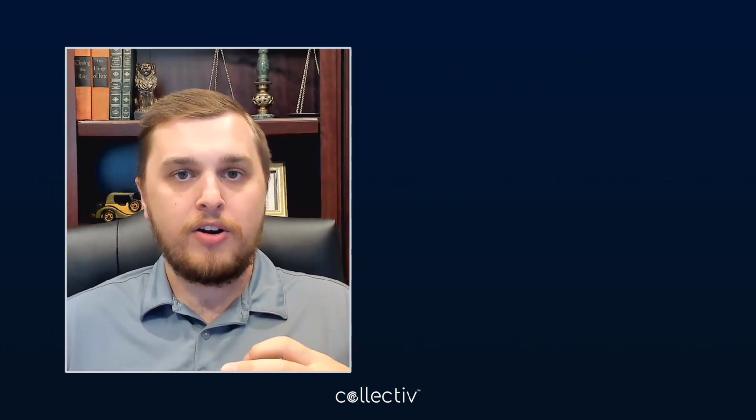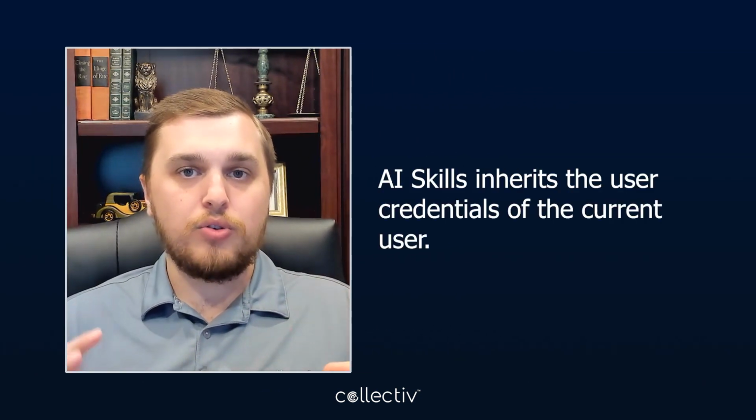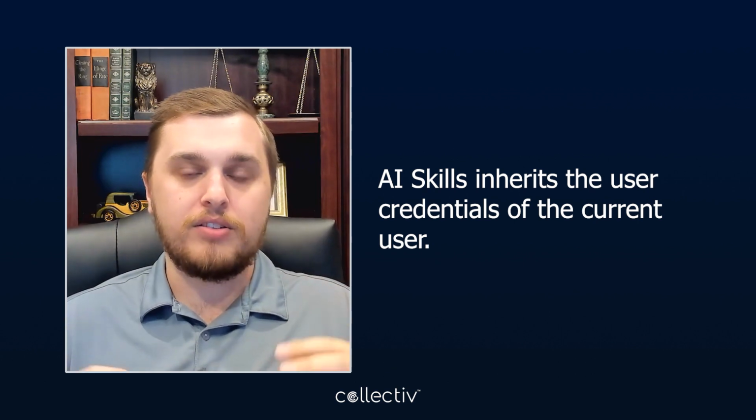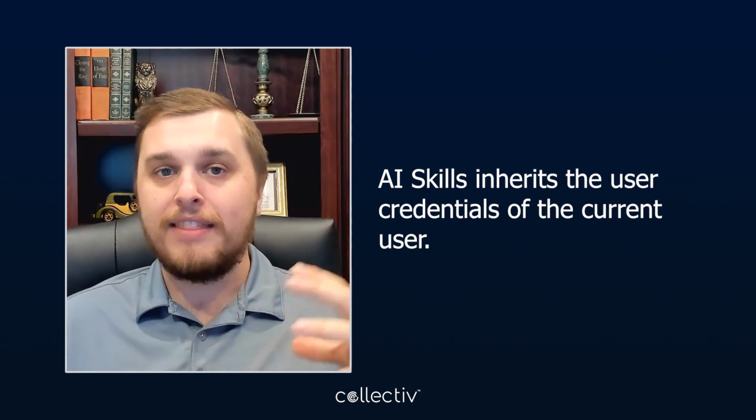I know with AI, there always seems to be a discussion around security. How can companies ensure that their questions in the AI skills is going to be secure? So that's a great question. And what AI skills does is it actually inherits the user credentials that that specific developer has. And so if they only have access to certain subsets of data, that is all the data that they can use when developing the AI skill.